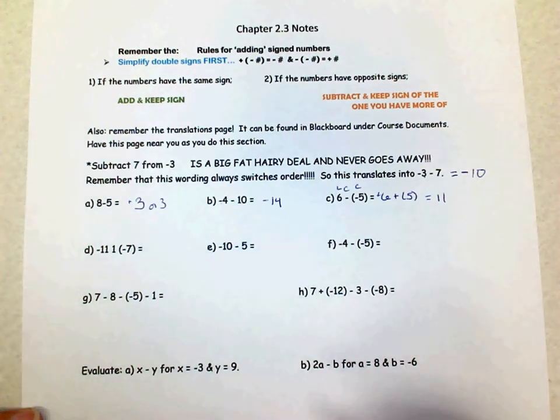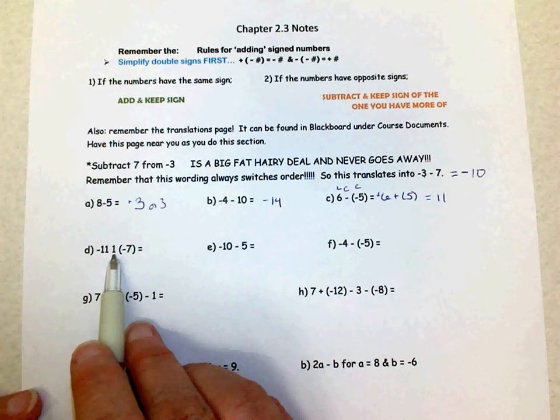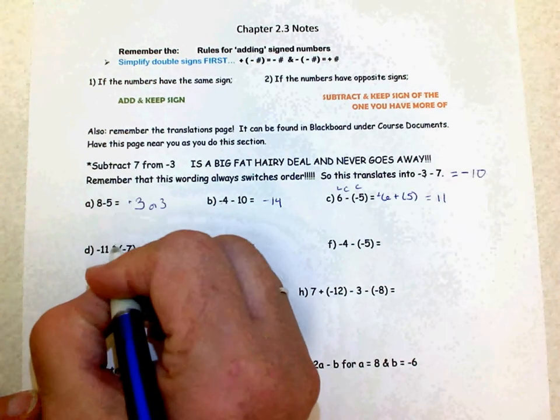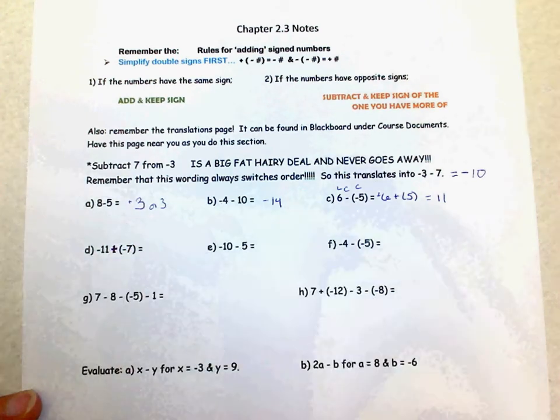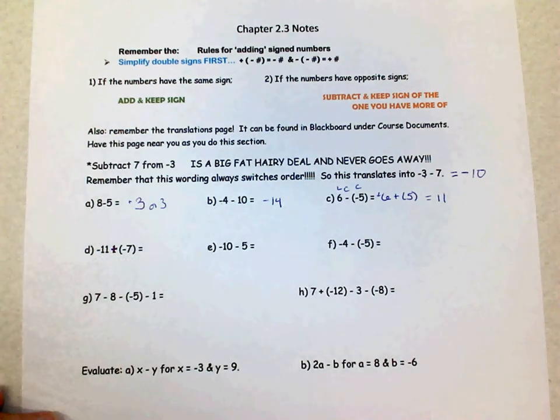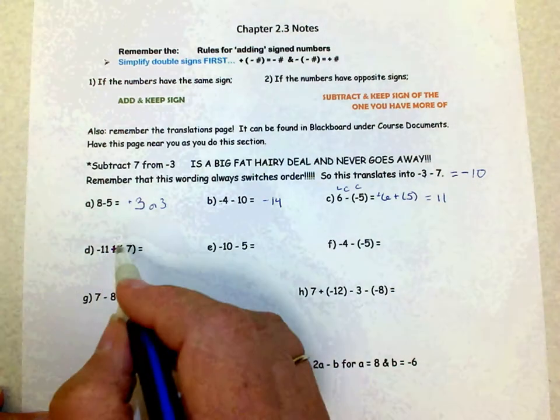I don't know what was supposed to have happened with that. Oh, this was supposed to have been a plus. Okay. So -11 plus a -7, double signs.